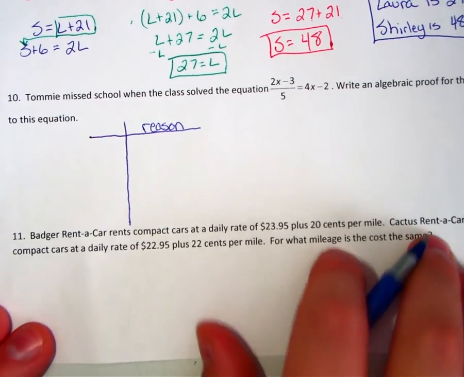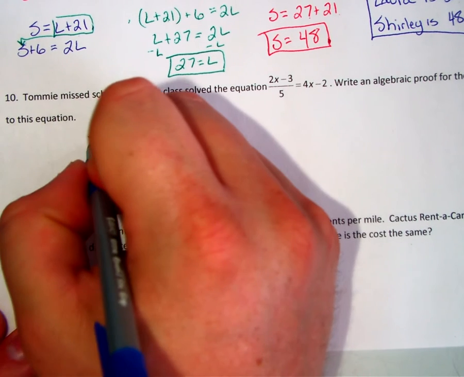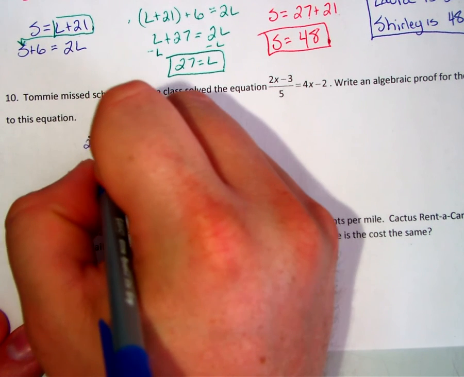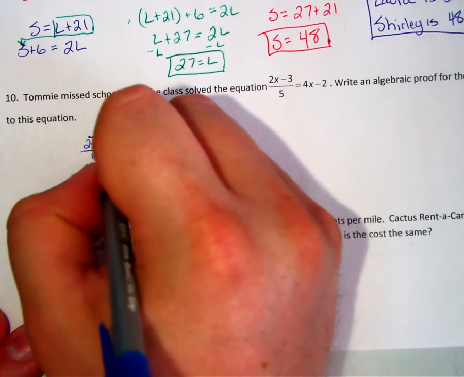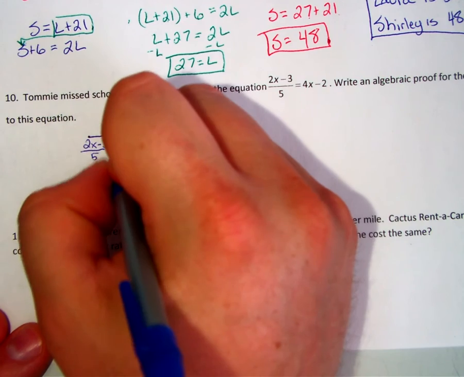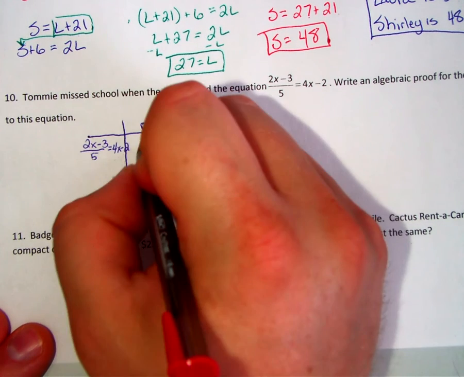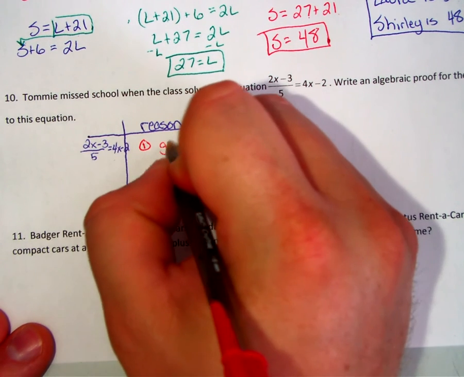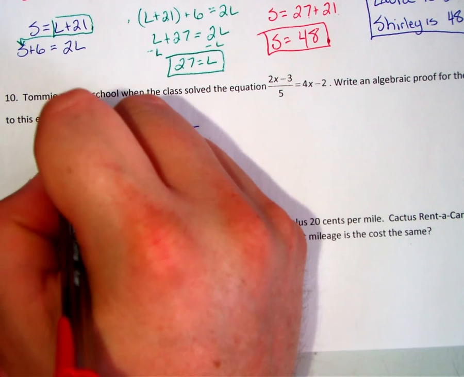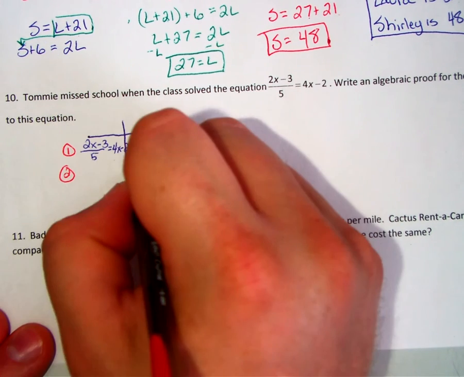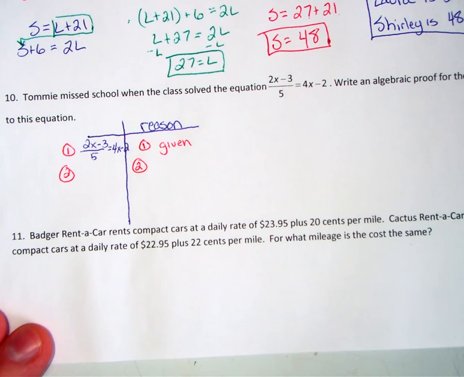Now, hopefully, we have all recalled that our very first step is to rewrite what is given. So (2x minus 3) over 5 is equal to, I'm going to have to fit this in, 4x minus 2. And that is always by justification that it is given information. Now, when we're solving proofs, it's not so important that you show all of the work for each step, but that you show the conclusion for each step.